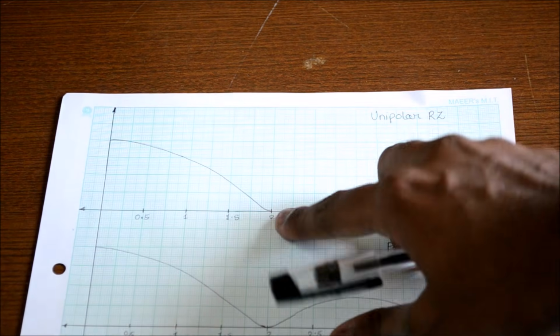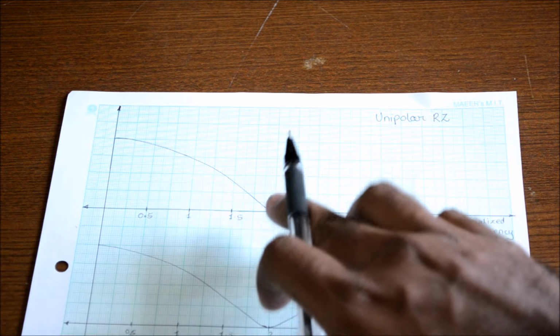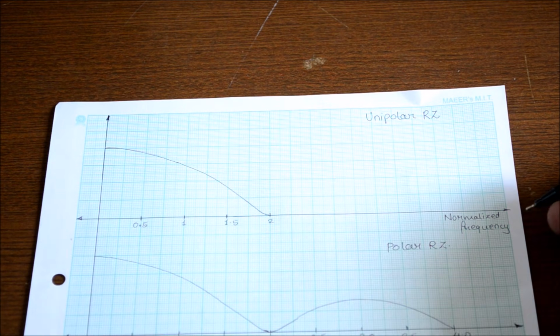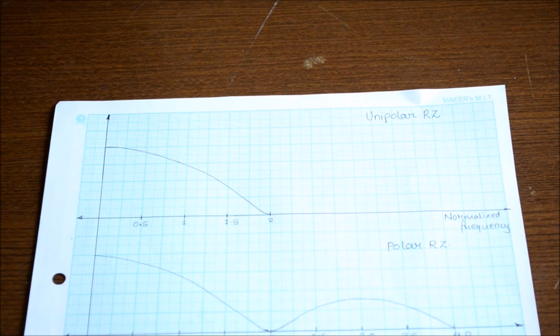This is how unipolar RZ's PSD looks like. We have a main lobe which goes from 0 to 2 times the normalized frequency, which is 1 kilohertz in our case. So for RZ signaling, the pulse duration is TB by 2 instead of TB as used in NRZ signaling. The demerit of unipolar RZ is that it requires 3 dB more signal power than polar signaling for the same probability of error. Moreover, the spectrum is not negligible for frequencies near DC. We'll have a look at the PSD on DSO.